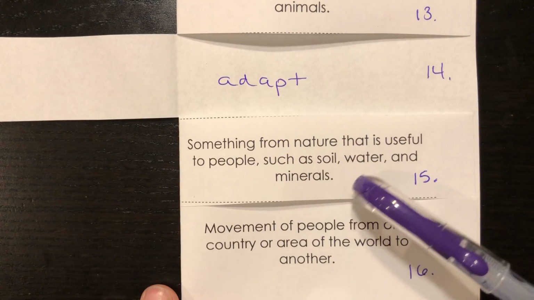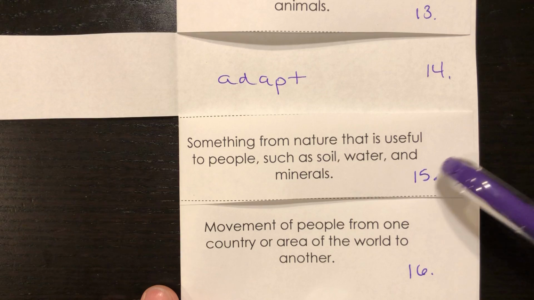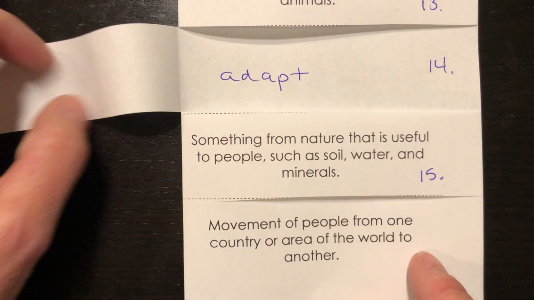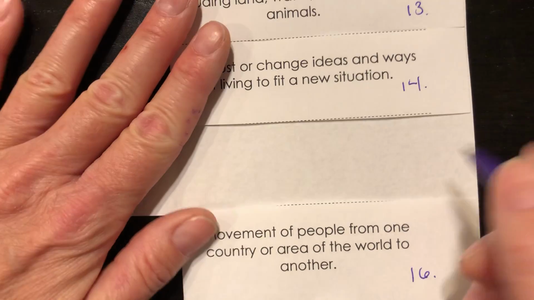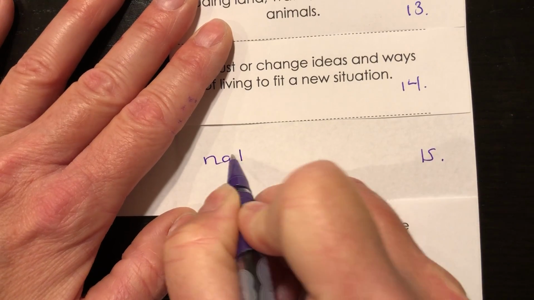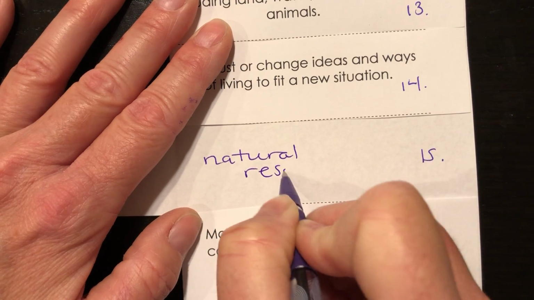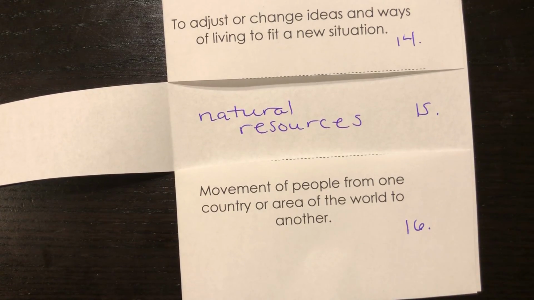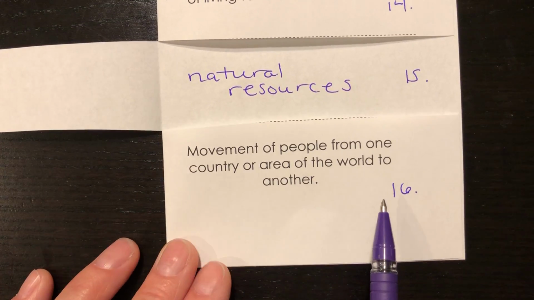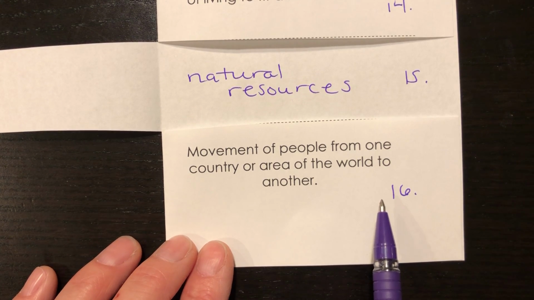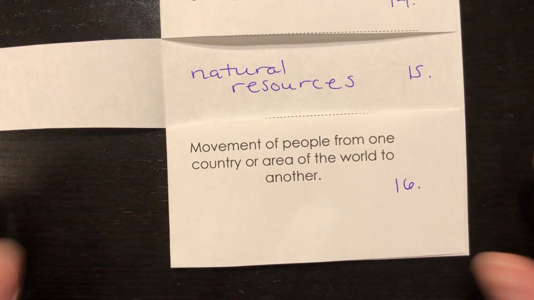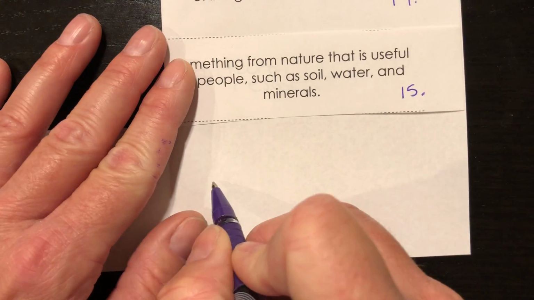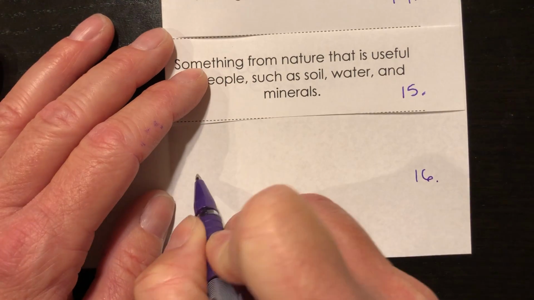We're almost there. Something from nature that is useful to people, such as soil, water, and mineral. Those would be natural resources. So open up 15, natural resources. And we're on our very last one, movement of people from one country or area of the world to another. And yes, this is migration. Very similar to the other one we said. That was just migrate. This is migration. I won't make them both choices, so don't worry. It'll be two separate questions.